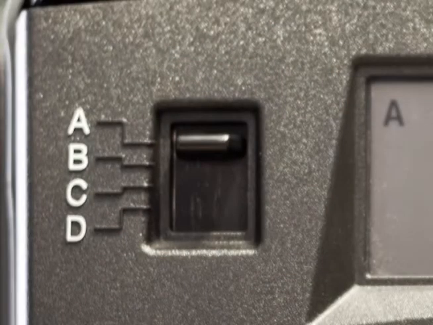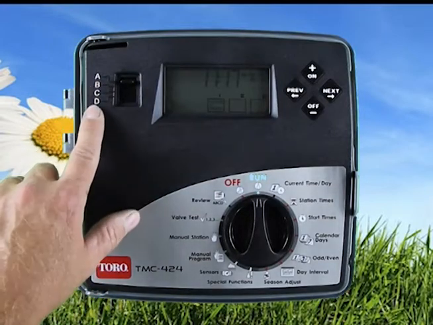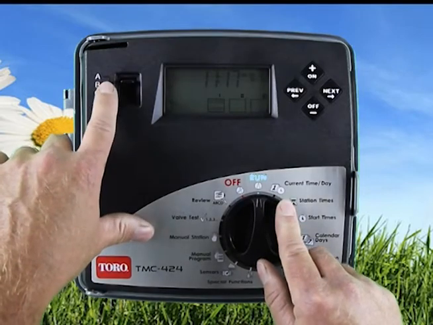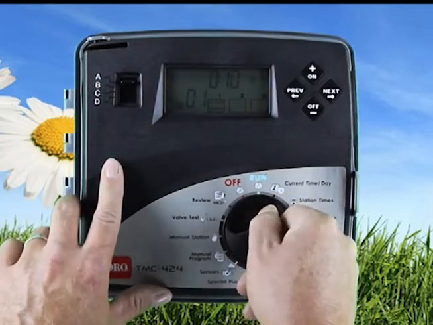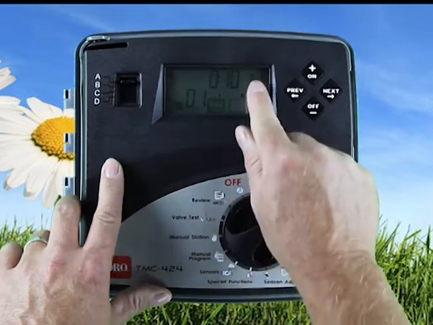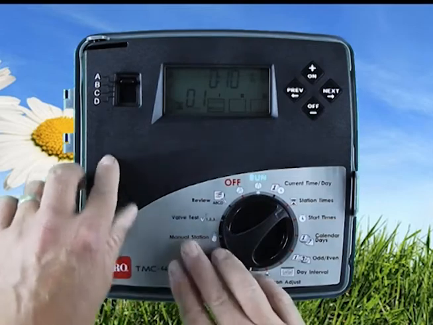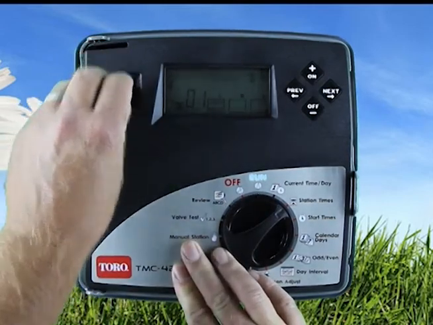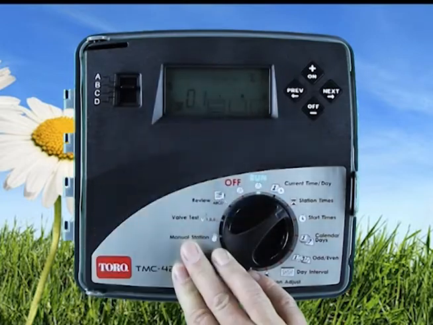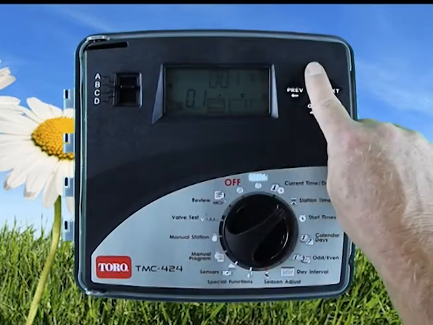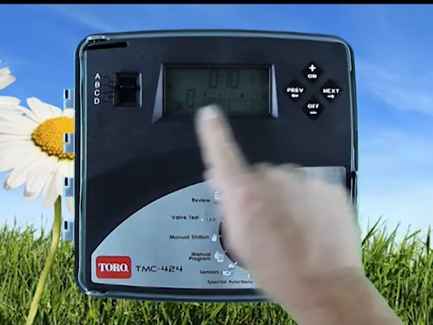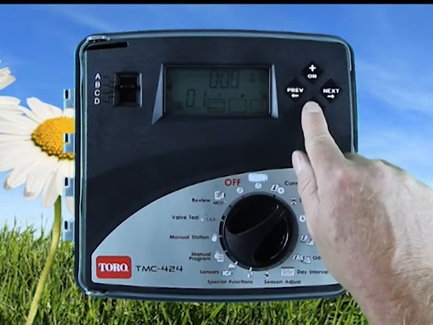Today we're going to look at the A, B, C, and D functions. Right now, as you can tell, I'm in the A. If I come to station times, you'll see there's an A there. Station 1 is set for 10 minutes and it's running on a percentage. If I select this to B, station 1 does not have any time programmed into it. I would have to set an amount of time, a duration, into that on a B cycle.